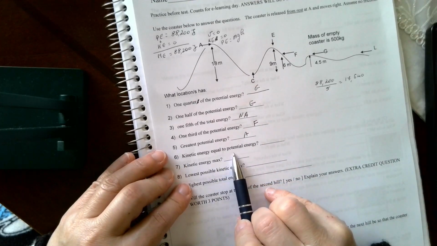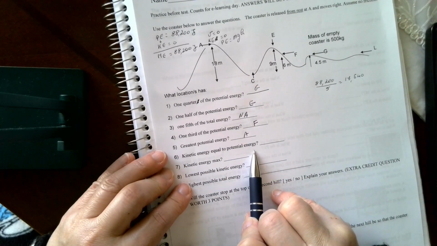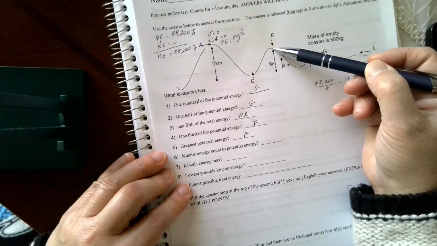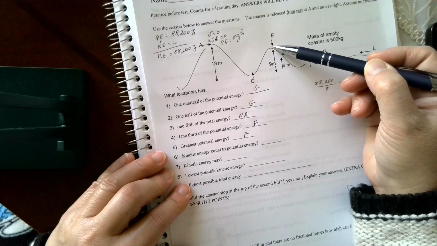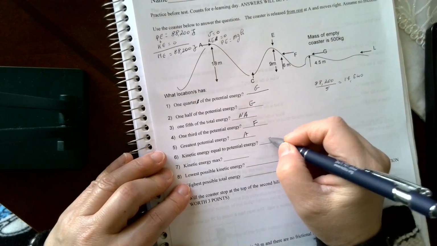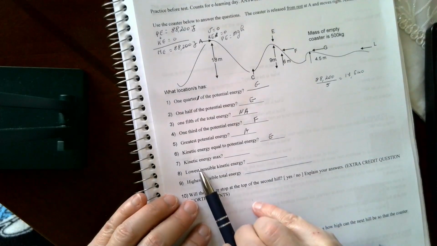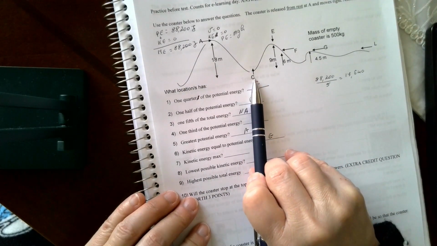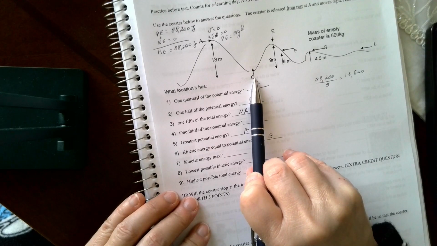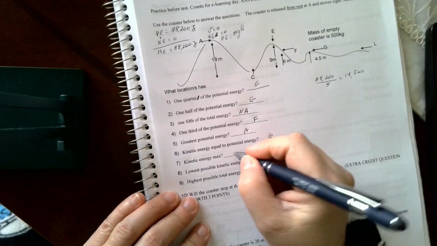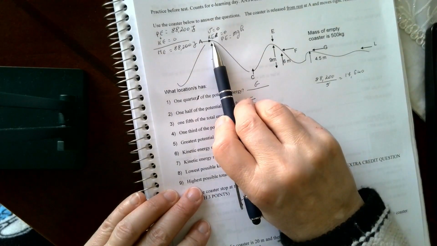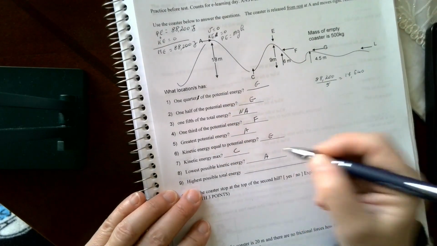Kinetic energy equal to potential energy. It has to be where 1/2 of the potential energy has been converted, so the other 1/2 has to be kinetic. Only at this point are those two values the same, so point E would be it. Where is the kinetic energy max? Well, it's going to be here, point C, because it's the point where you have no potential energy at all. Lowest possible kinetic energy should be at A because it's 0. You cannot have less than 0.